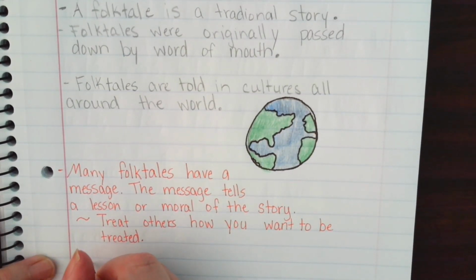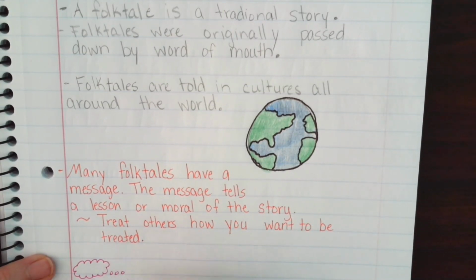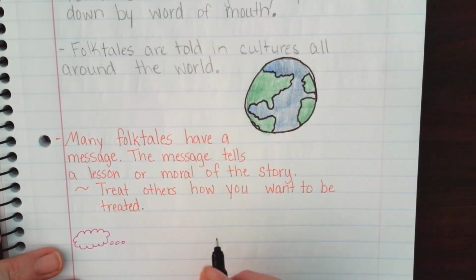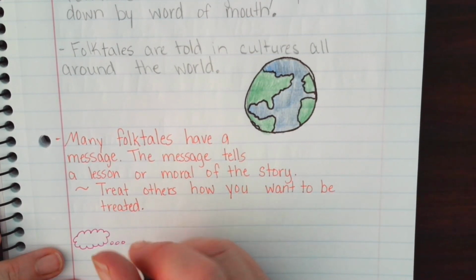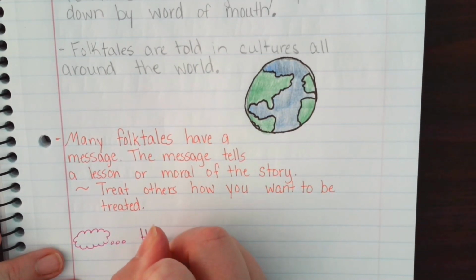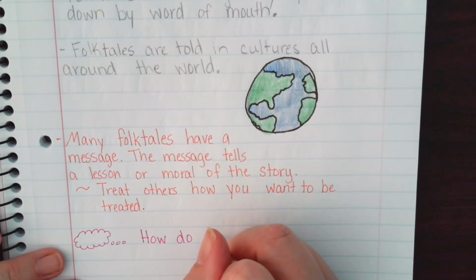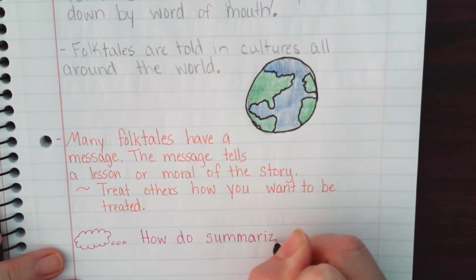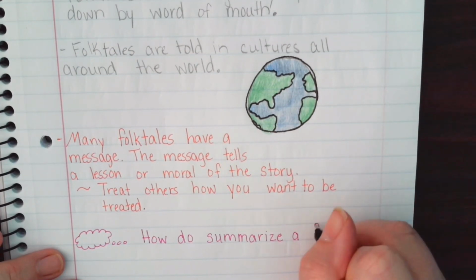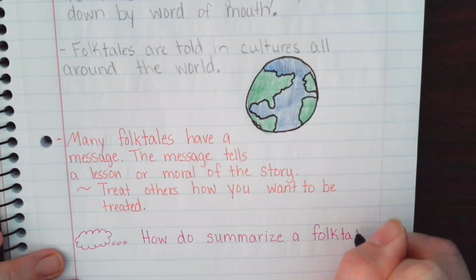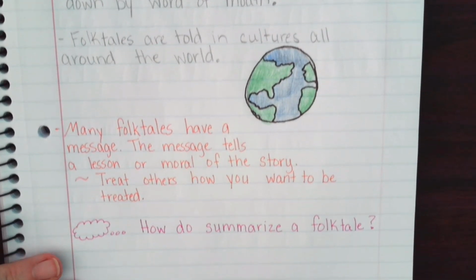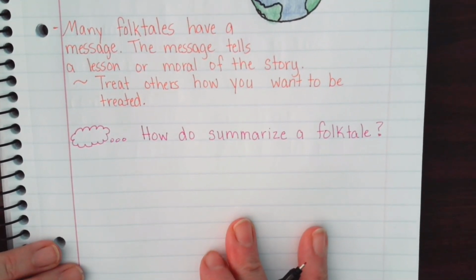So I'm going to do my thinking cloud. You know how Miss Aircraft likes her thinking clouds. So my little thinking cloud. How do I retell, or we're going to use the word that we've been working on, summarize a folk tale? So that's what we're thinking. So I'm going to scoot it on down so I can see.